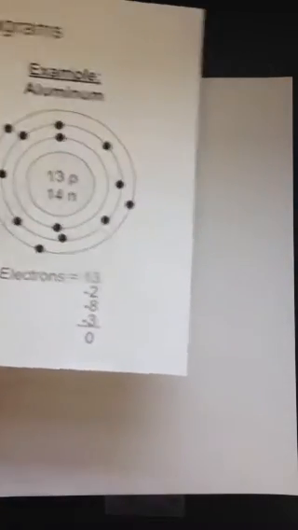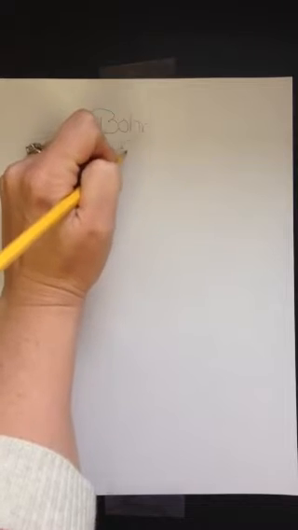Okay, I'm going to show you how to draw a Bohr diagram. So what is a Bohr diagram? A Bohr diagram looks something like this, and we use it to show roughly what an atom looks like. So we write it like this. It's called a Bohr diagram. And what it shows us is how many protons, neutrons, and electrons are in an atom.